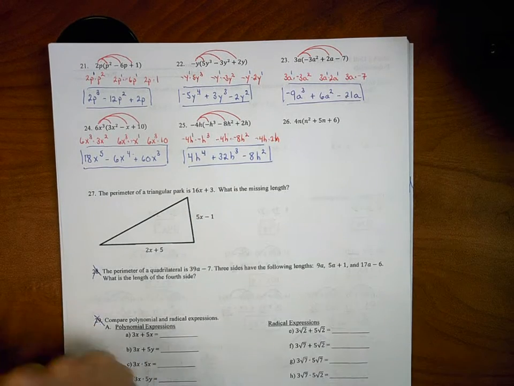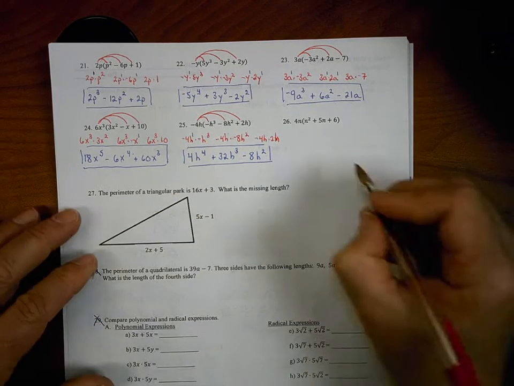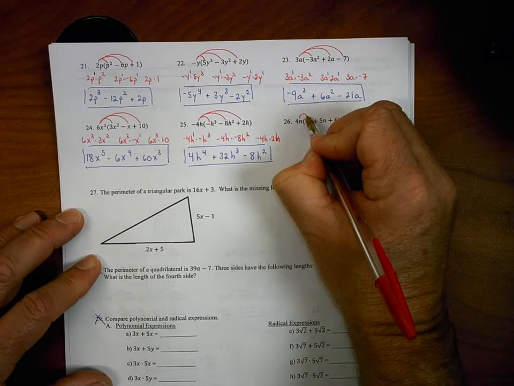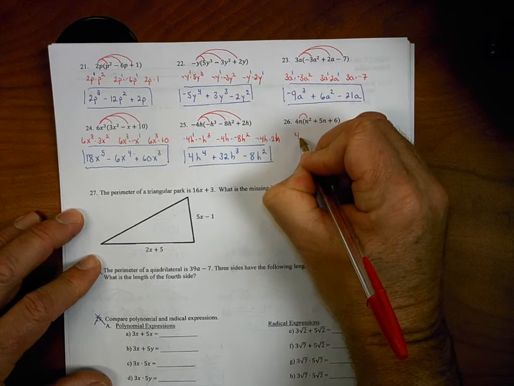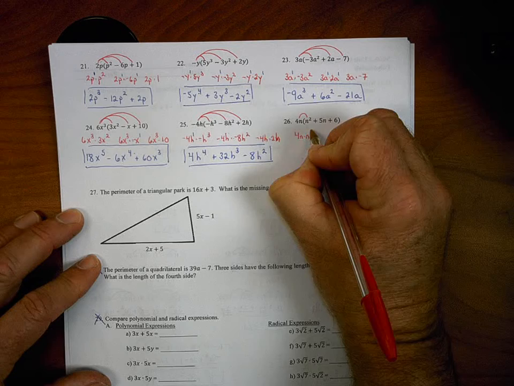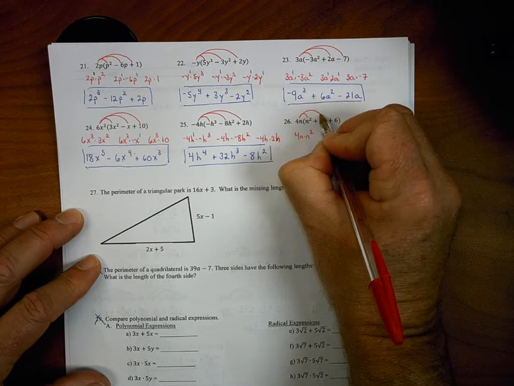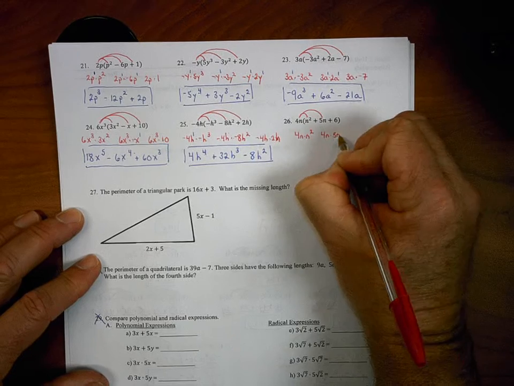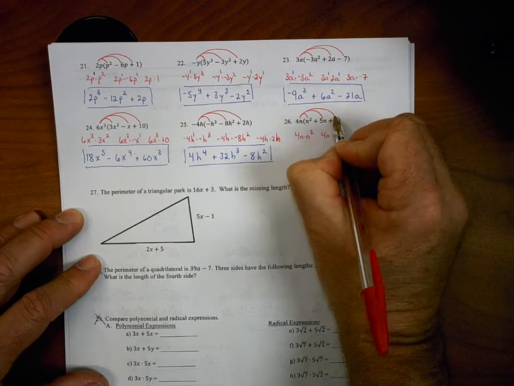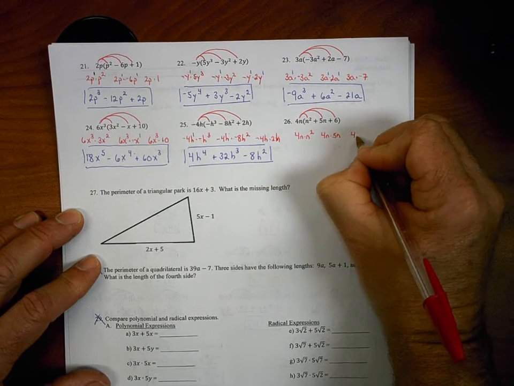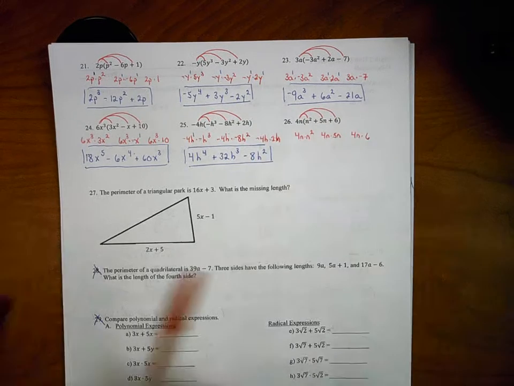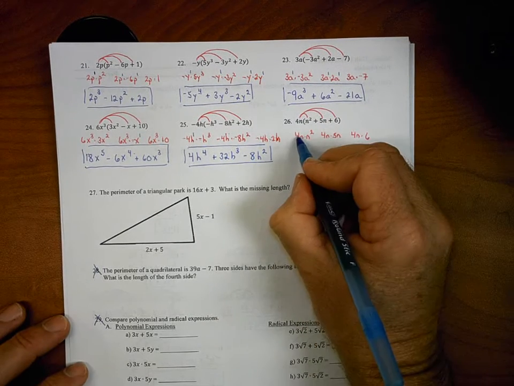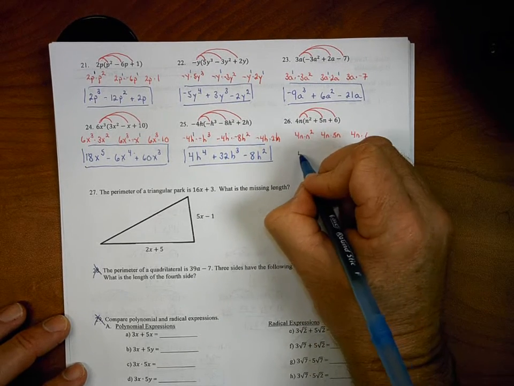Number 26, I'm distributing the 4n, so I'm going to go 4n times n squared for my first term. My second term, I'm going to multiply 4n times positive 5n. And for my third term, I'm going to multiply 4n times positive 6. So I'm using the distributive property. That 4 has nothing to multiply by it, so I'm going to have a 4.